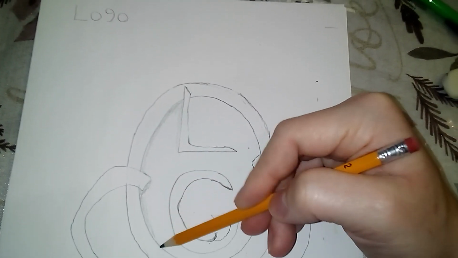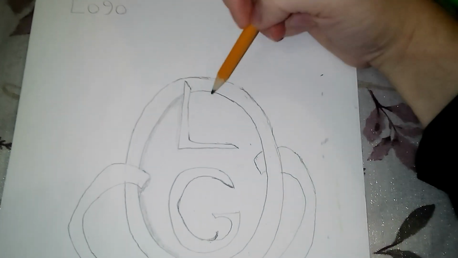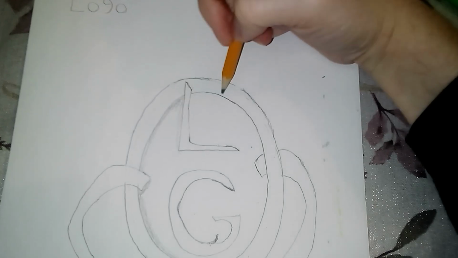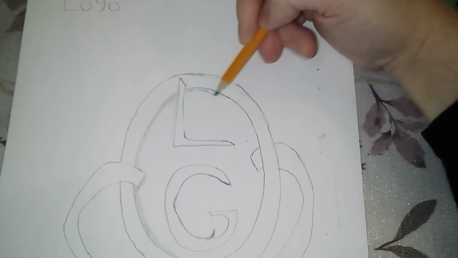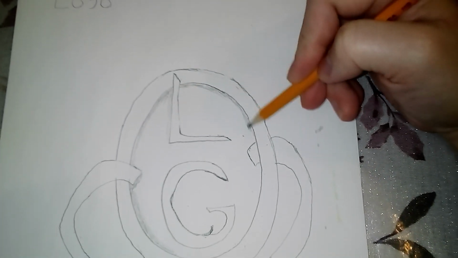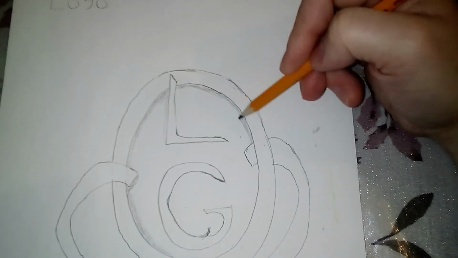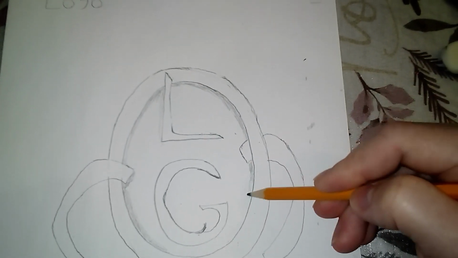So let's just do this. If I turn around doing this, what I'm giving is a three-dimensional image look. So I'm just doing a rough one.